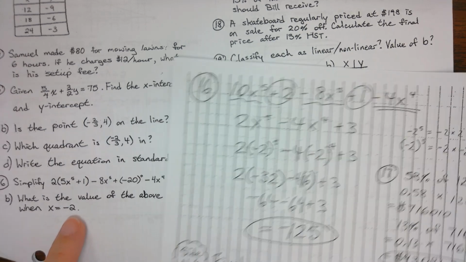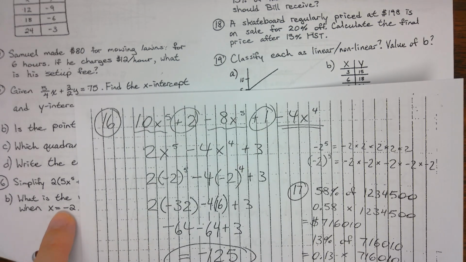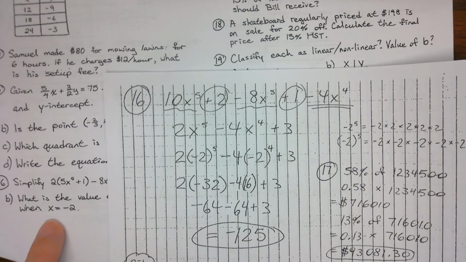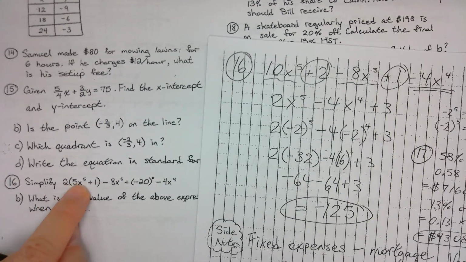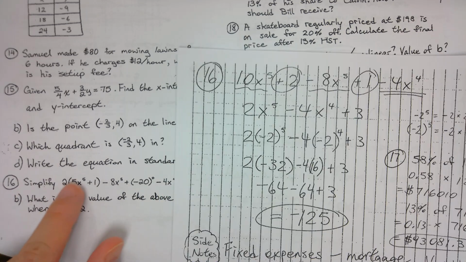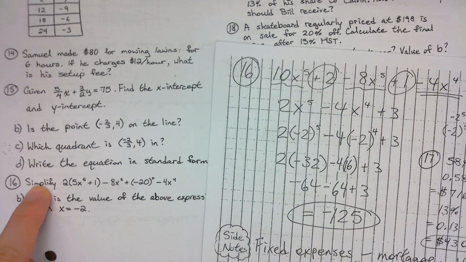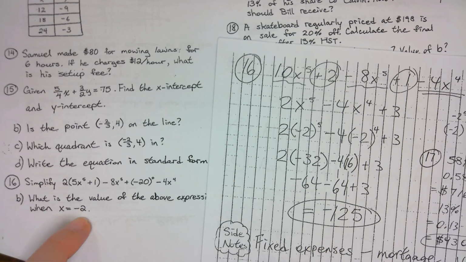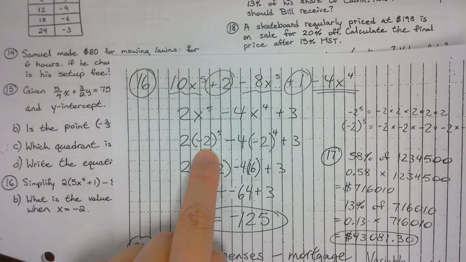And when x is -2, what is the value? So if you see a question like this on the exam, make sure you're not substituting it up here. You just want to simplify it to get the first 2 marks first, and then substitute it in your simplified equation, like right here, to get the last mark.